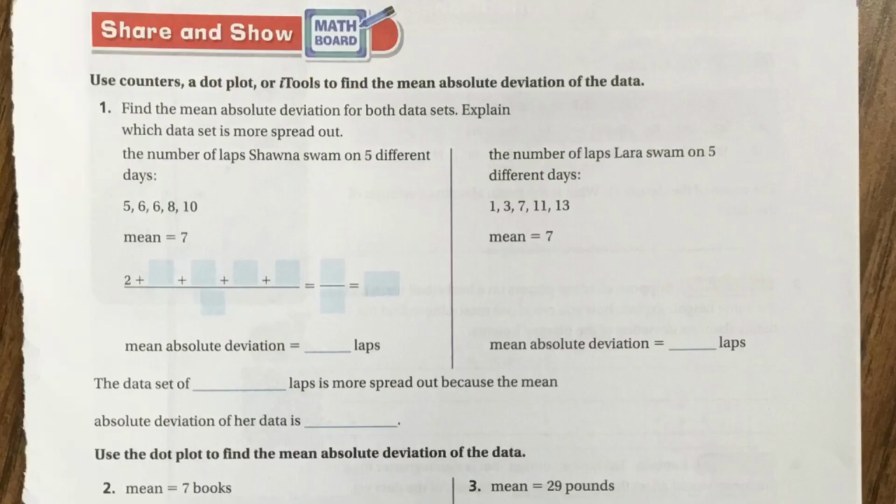So if they give you the means on these, this isn't too hard. Okay. All right, so find the mean absolute deviation for both data sets. Explain which data set is more spread out. So I want to know which one is more spread out. So I have to find the distance between the mean. This tells me my mean is what? 7. What's the difference between 5 and 7? 2.